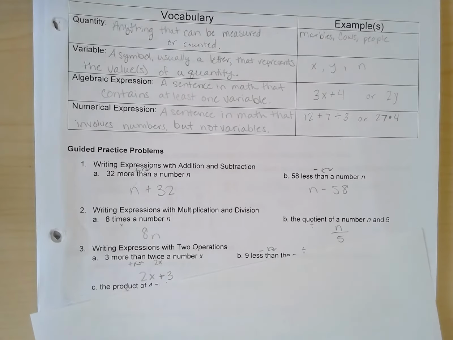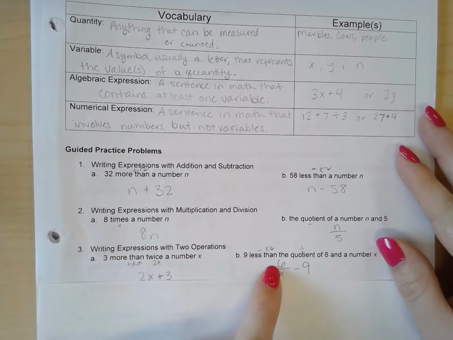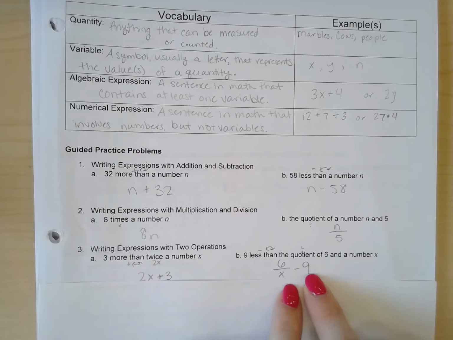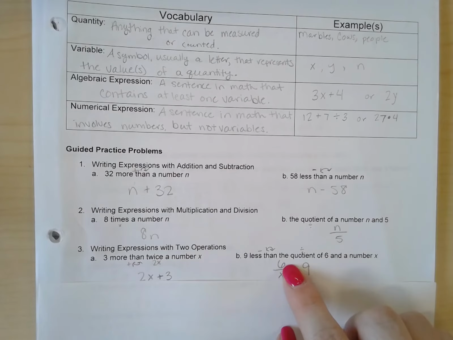Part B starts out with 9 less than. So my minus 9, because of the than, has to go at the end. So minus 9 at the end. The quotient, so that's division, of 6 and a number x. Again, 6 comes first, so it'll go on top, divided by x. So 6 divided by x minus 9 is my mathematical sentence.